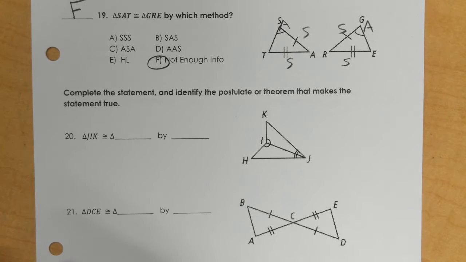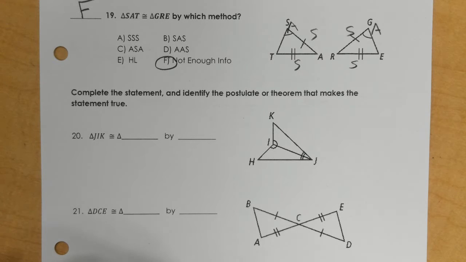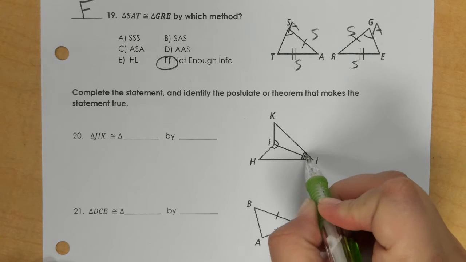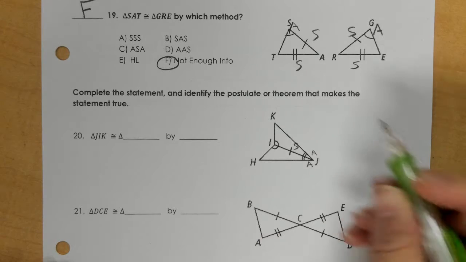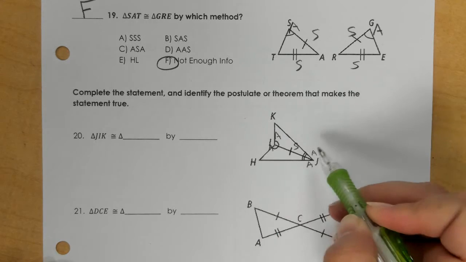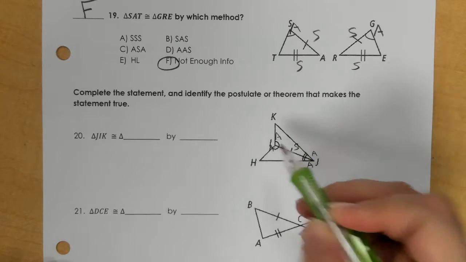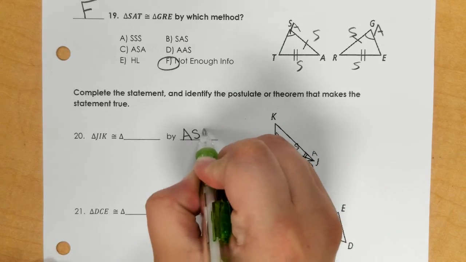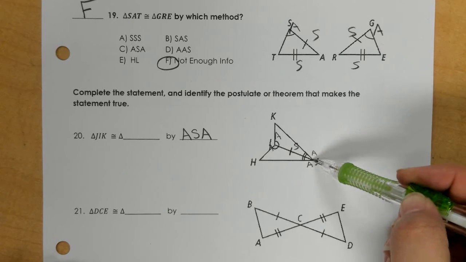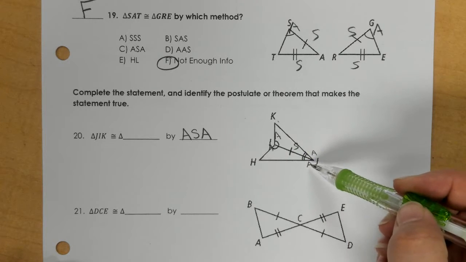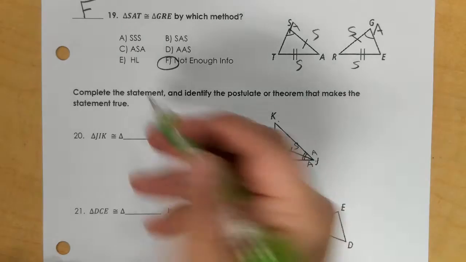In number 20, complete the statement and then identify the postulate or theorem that makes the statement true. So I want to see, okay, we've got an angle that matches up. We have a side reflexive to itself. Then we have another angle. So we could prove this by angle, side, angle. So if we're talking about triangle JIK, I'm also talking about triangle JIH.